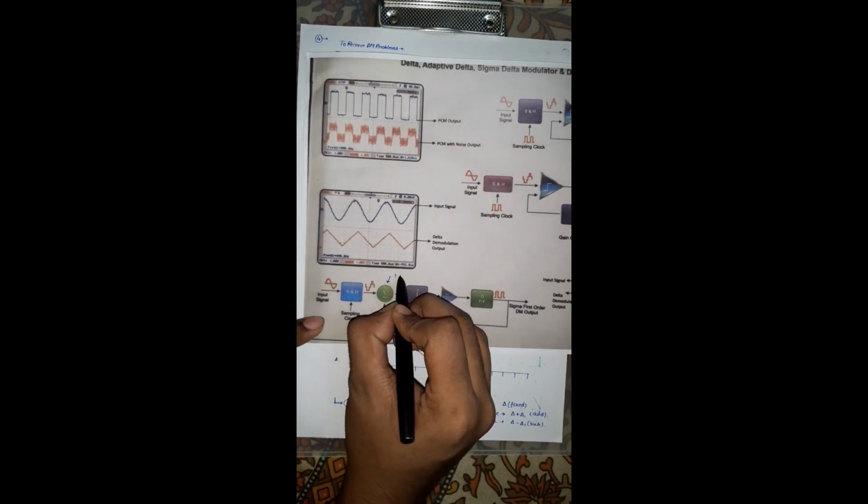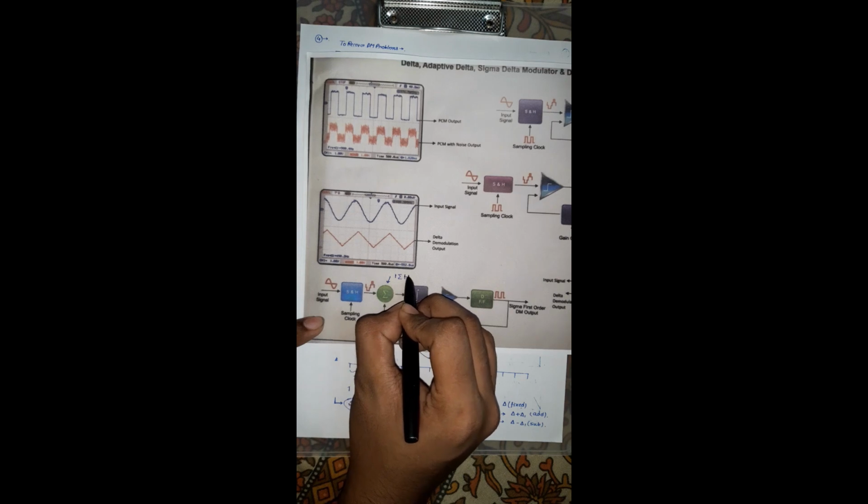This is the sigma delta modulation of first order. There is nothing difficult to understand. The input circuit is the same, that is the sample and hold circuit here. There is a summation block, and this is the sigma. One sigma block means this is the first order.